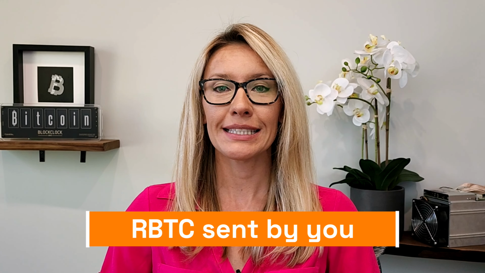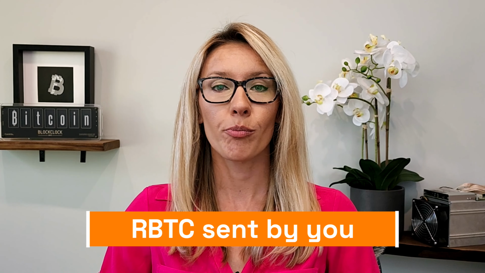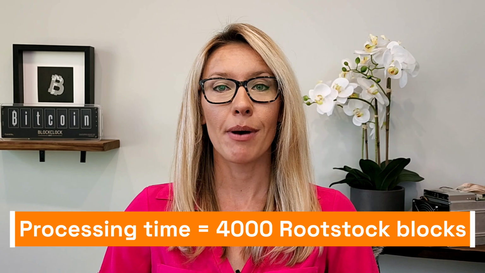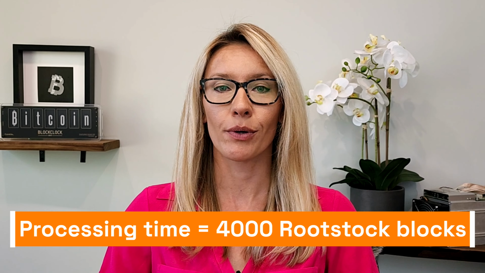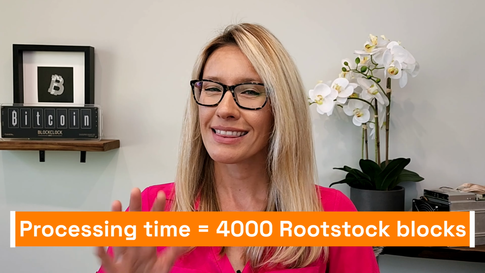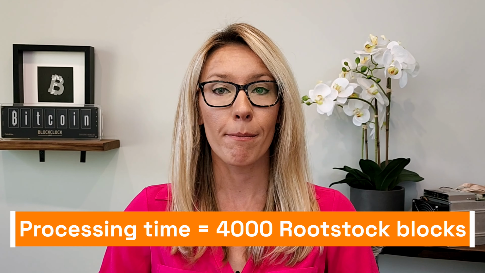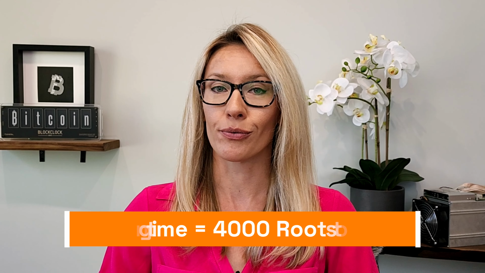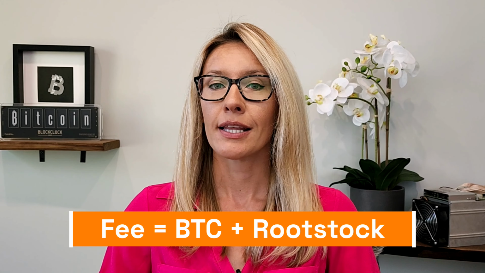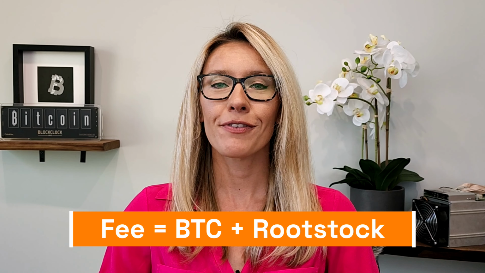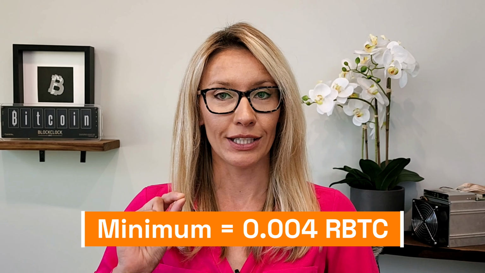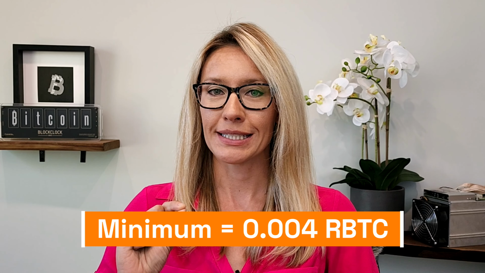First, the RBTC that you send in this exchange, they were already owned by you on the Rootstock network. Second, at the time of making this video, a minimum of 4,000 Rootstock blocks are required to complete a peg out application. This is around 35 hours, although it may vary depending on the hash rate of the Rootstock network. Third, the fee paid for this process has 2 components, the fee paid for the Rootstock network and the fee paid for the Bitcoin network. To perform the exchange, you do need a minimum of 0.004 RBTC, but there is no maximum cap that you can send.